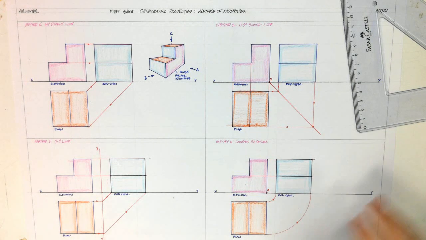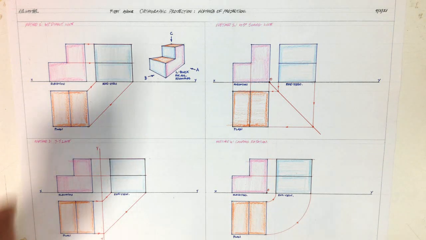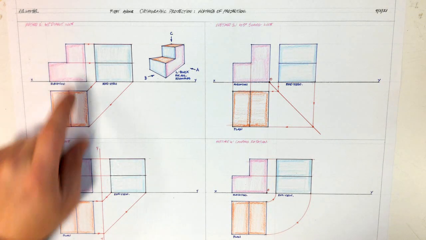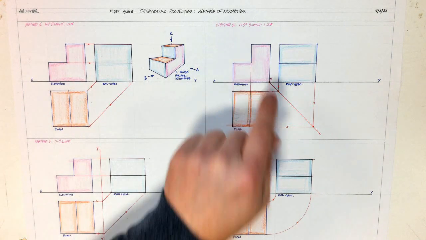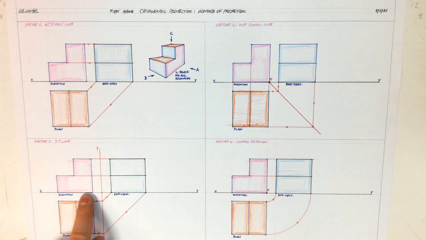And that is the 4 examples complete: 45 degree direct line method, 45 degree swing line method, YY line method, and compass rotation method.